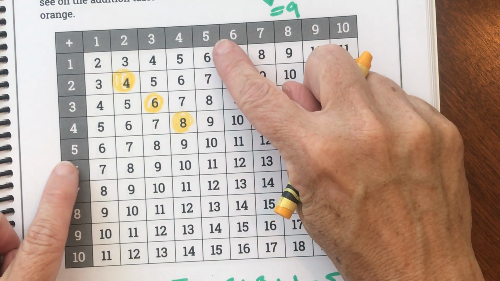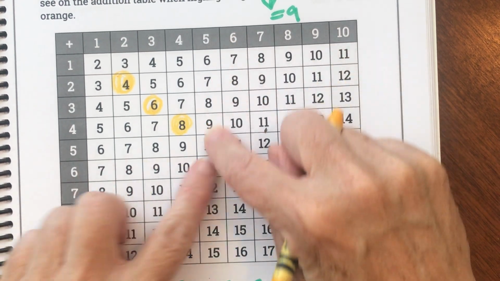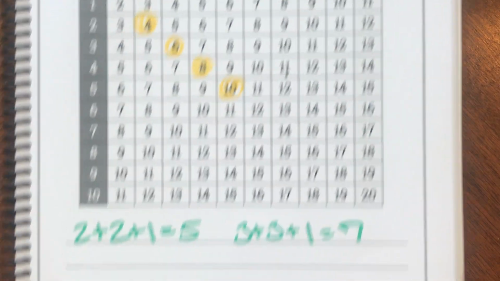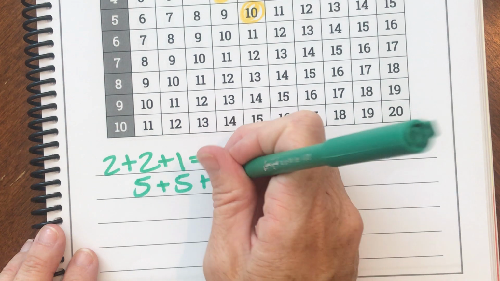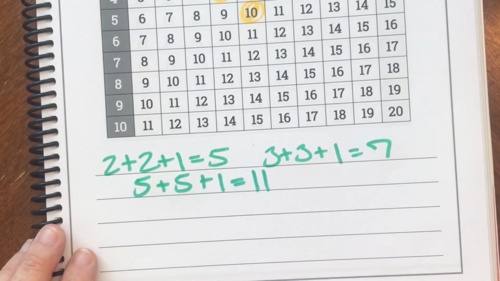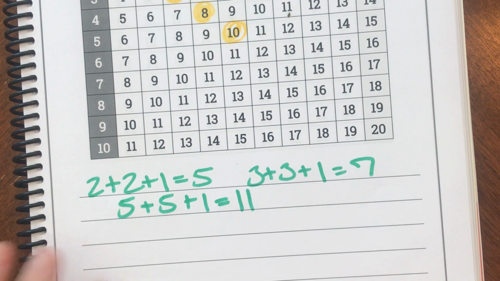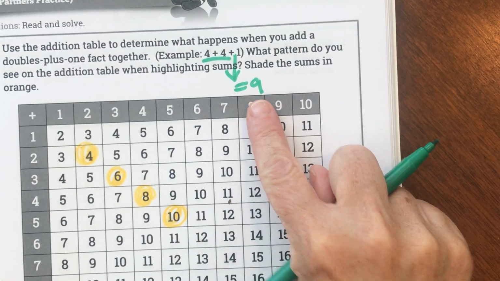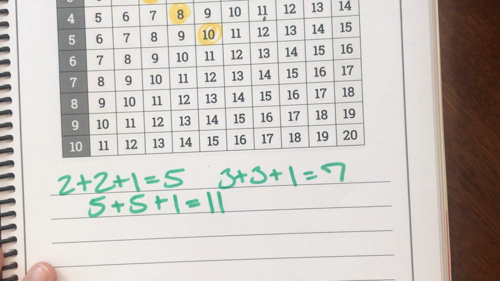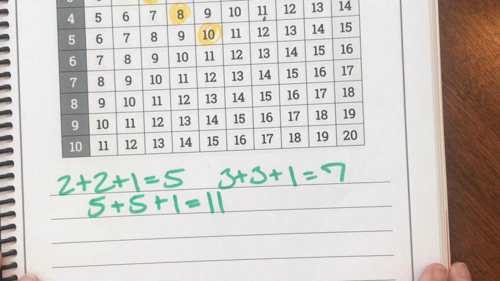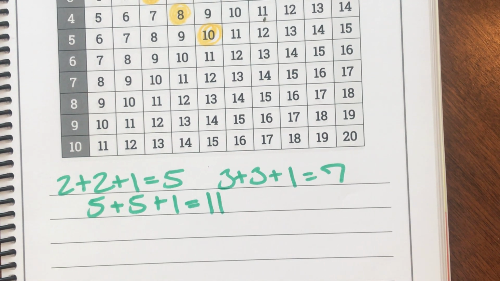Okay, let's try another one. 5 plus 5 is 10, but they want us to add 1, so we get 11. So what pattern are we seeing? We had a 9 when we did 4s. When we did 2s, we had 5. When we did 3s, we had 7. And when we did 5s, we had 11. So all of our sums, or all of our answers, were odd. So I would say that when we add doubles plus 1, your sums are always going to be odd.